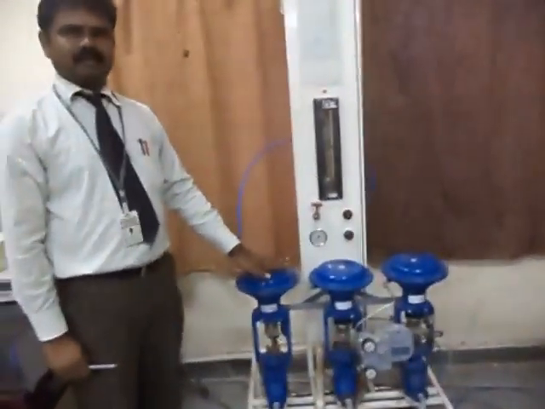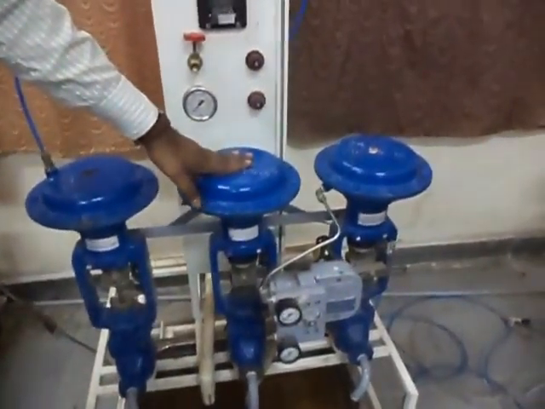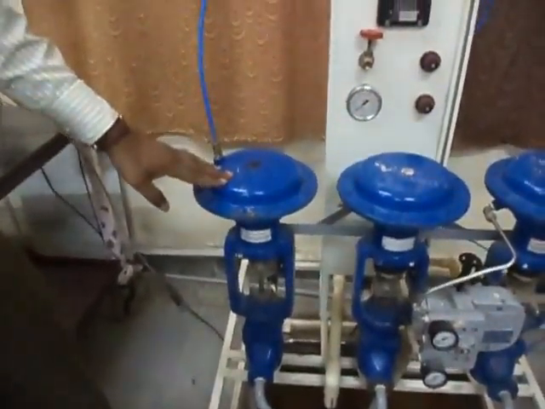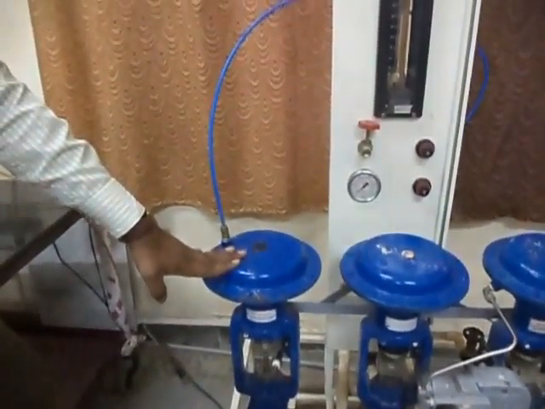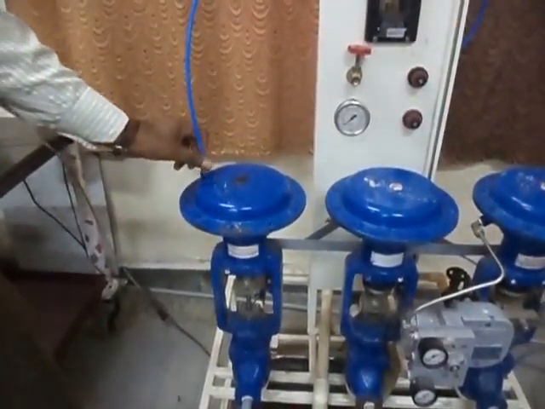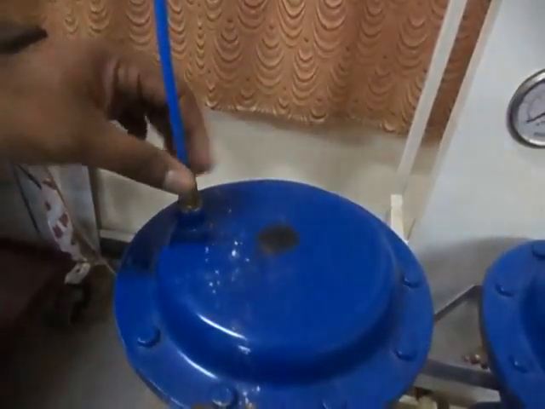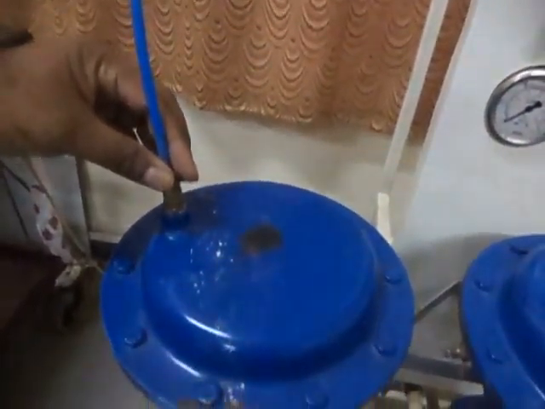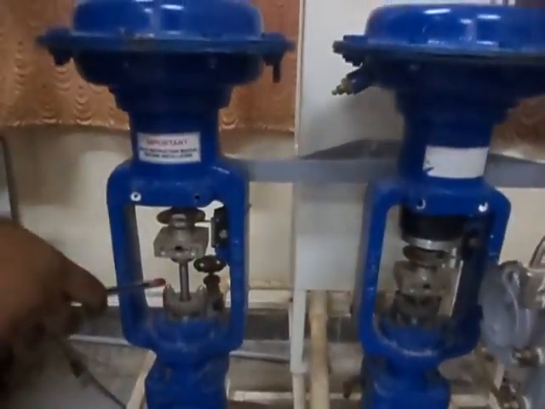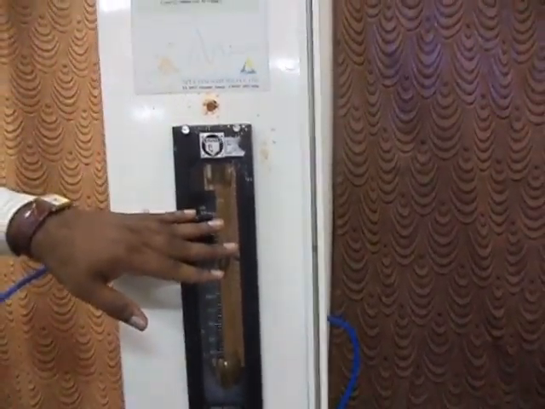So the first one is the equal percentage control valve, the second one is the quick opening control valve, and the third one is the linear control valve. This equal percentage control valve has air to close type. That is, the signal is applied at the top of the control valve, so that once the signal passes through this pipeline, the control valve stem will move down, and the flow rate will be reduced when we apply the pressure, because it is air to close type.